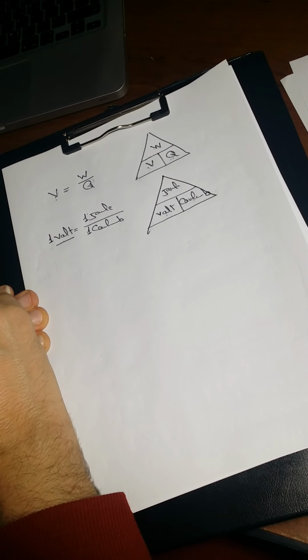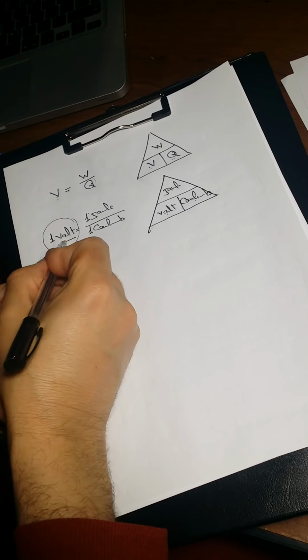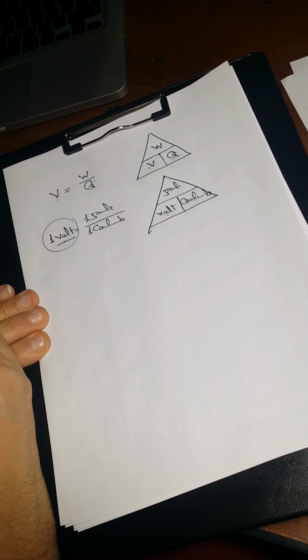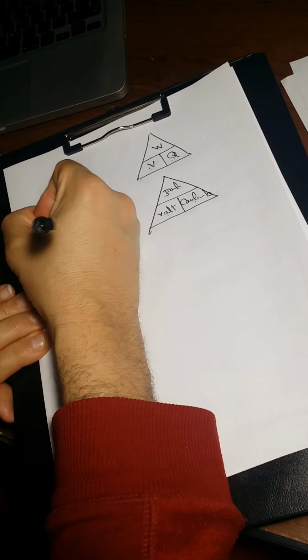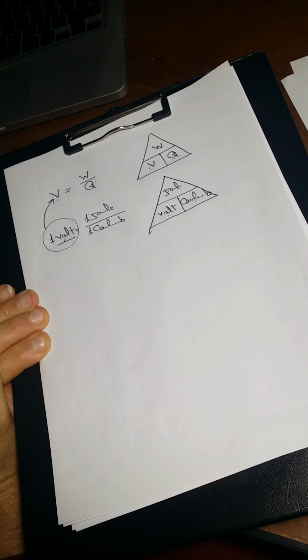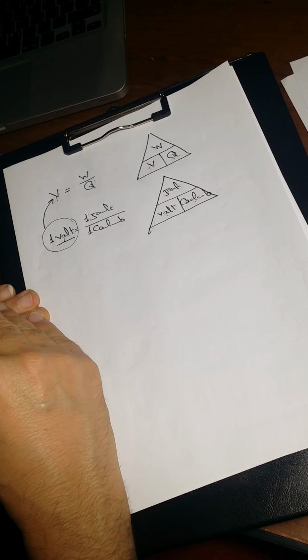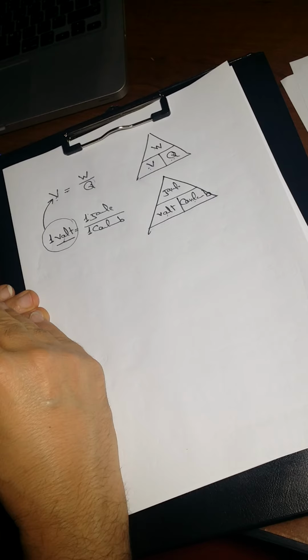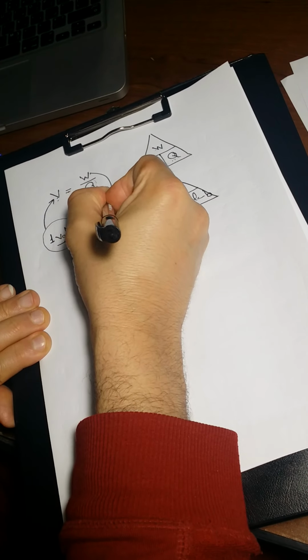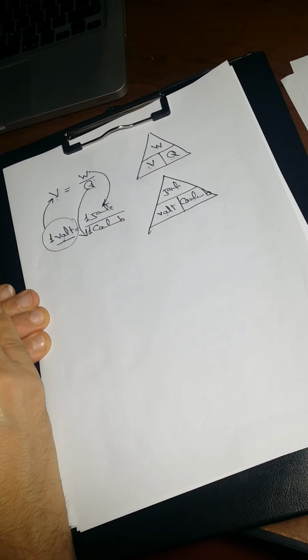So if I wanted to define the volt, I am going to say: the volt is the potential difference between 2 terminals of a wire or 2 terminals of a conductor when the work is 1 joule and the quantity of electricity is 1 coulomb.